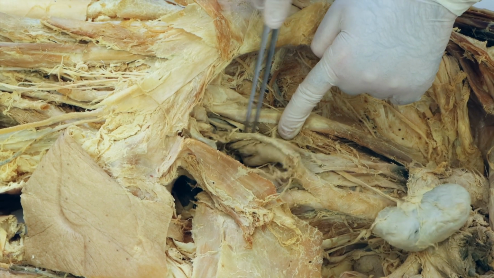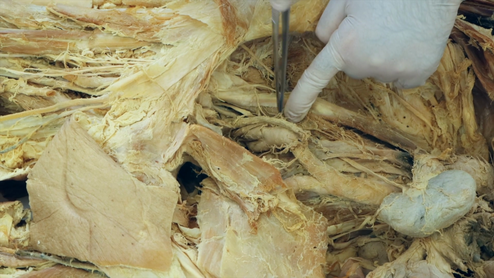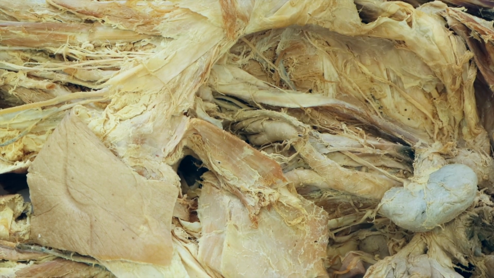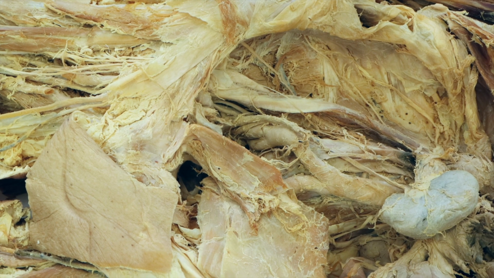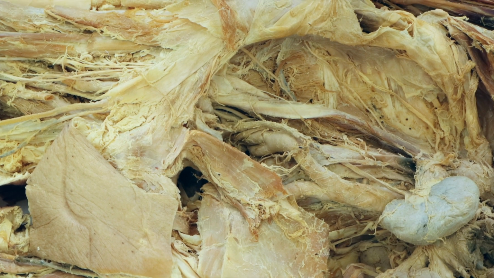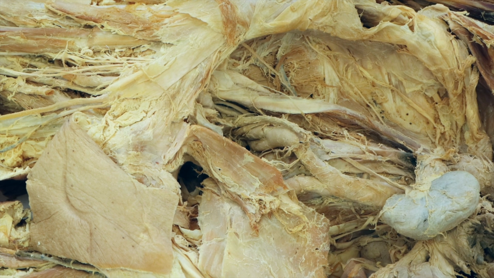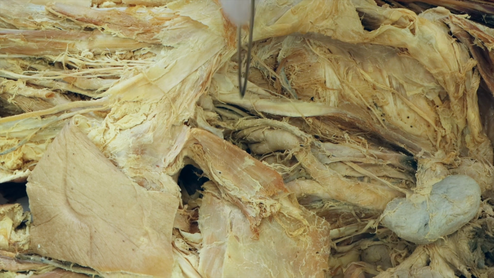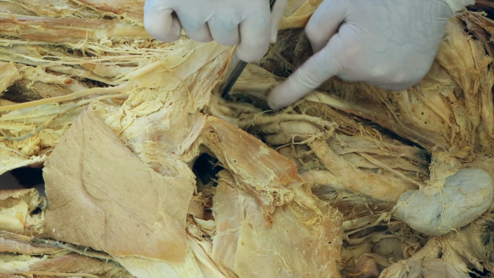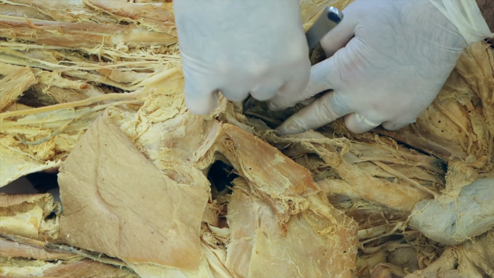So here is the common iliac artery, and posterior to that is the obturator nerve, going posterior to this artery to the pelvic wall, and then it goes to the obturator foramen. I don't know if it is seen here, the obturator foramen.